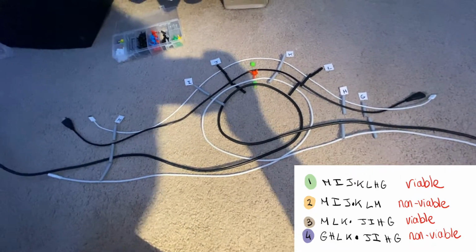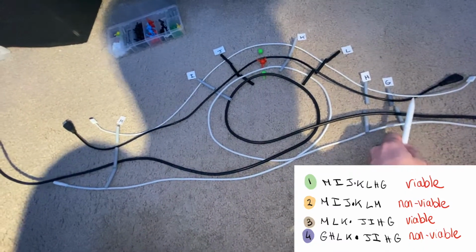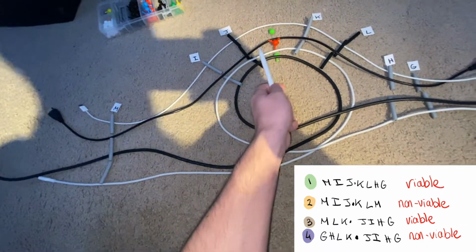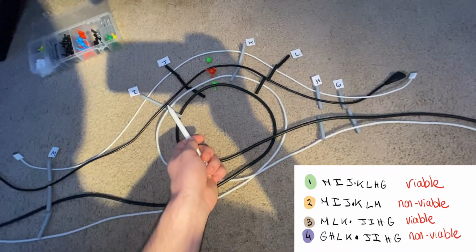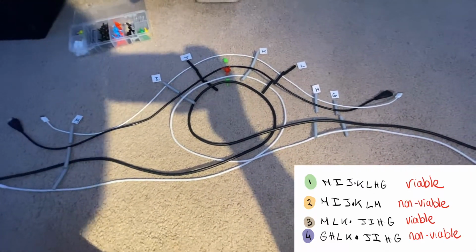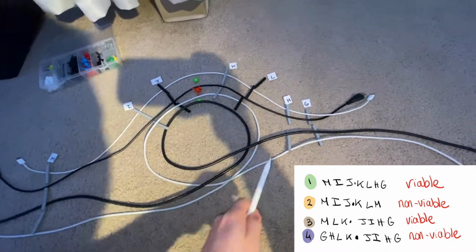And then the fourth one, we're going to start from here, is GHLK crossover centromere JIHG. So this one will not be viable either because we will have two copies of H and G.